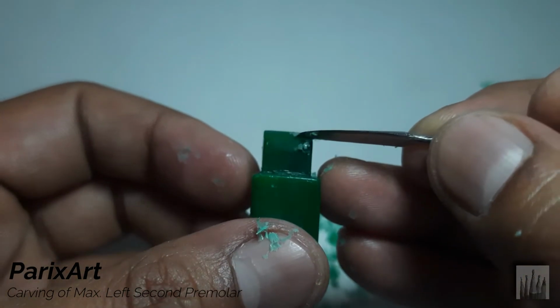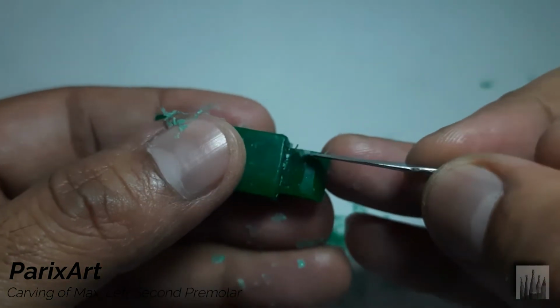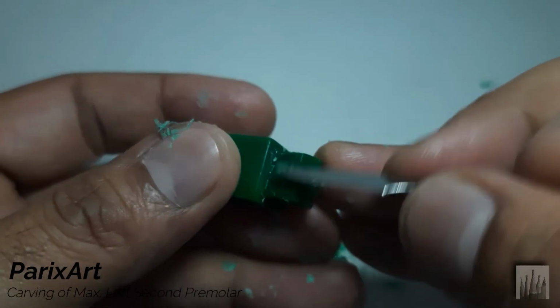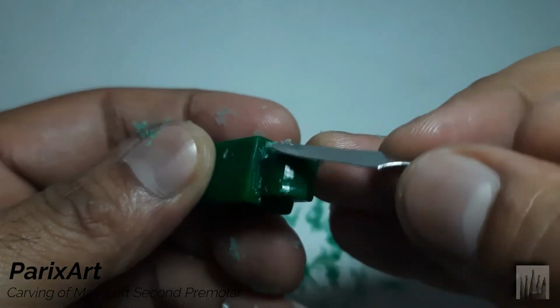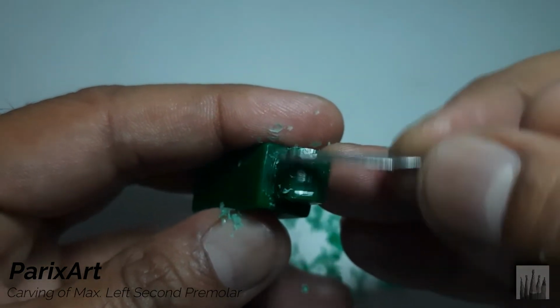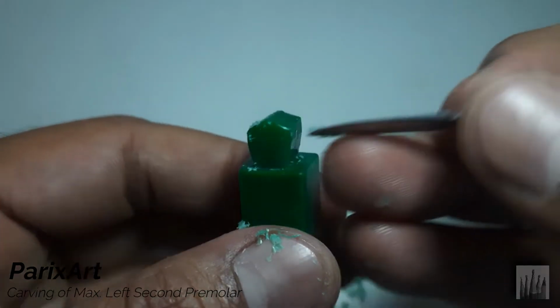Now we'll just round off at these line angles. Just gently run off the back side of the carver. See like this. Do it on the other side too.